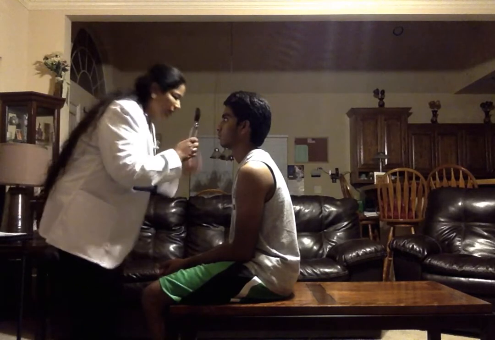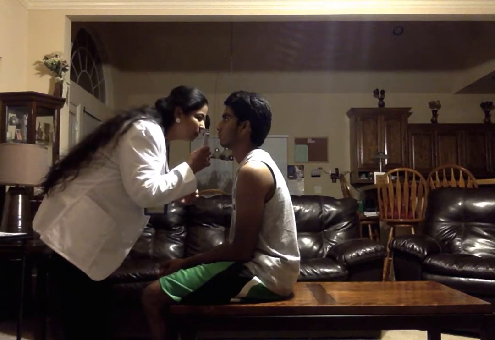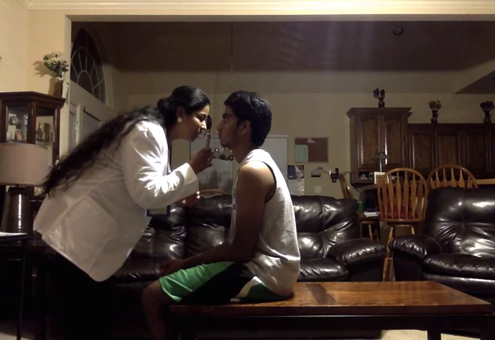And I'm going to check the other eye. You can see the red reflex and the fundus is fine. The blood vessels were coming out, there were no signs of hemorrhage, and I couldn't see any diabetic changes in your further examination.